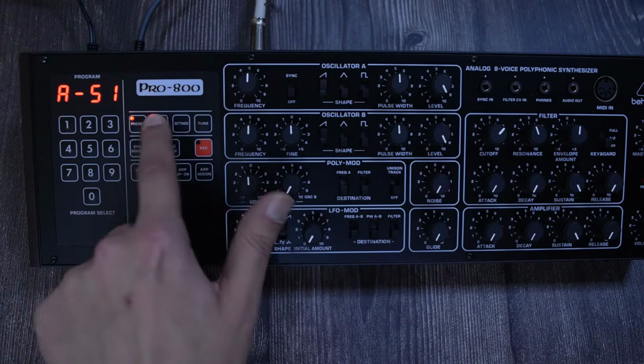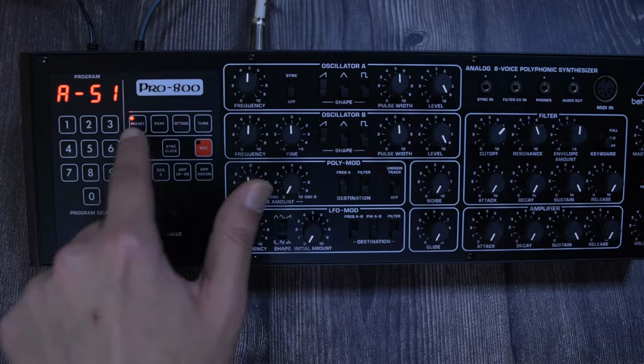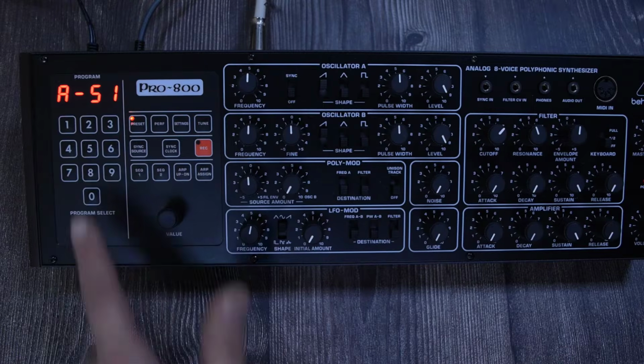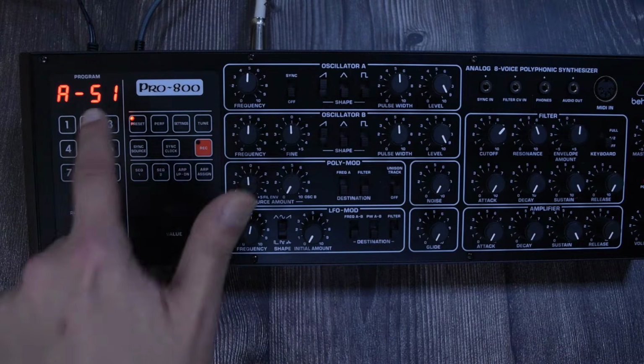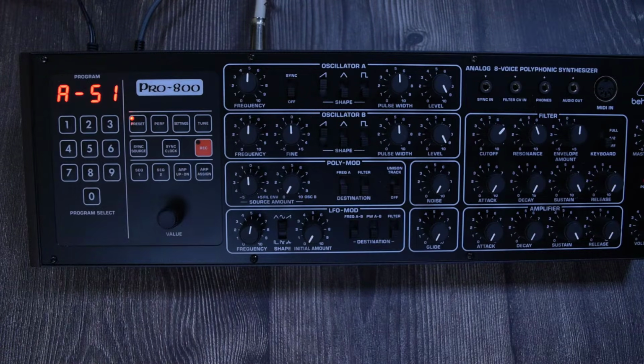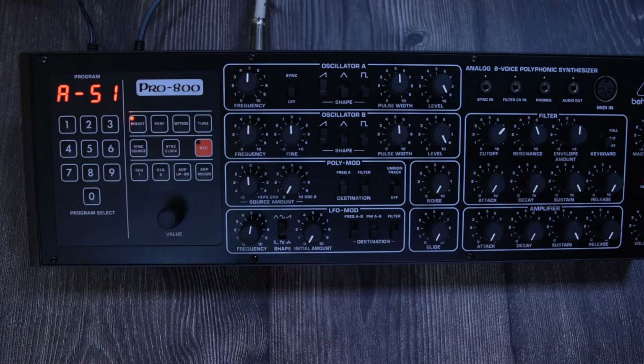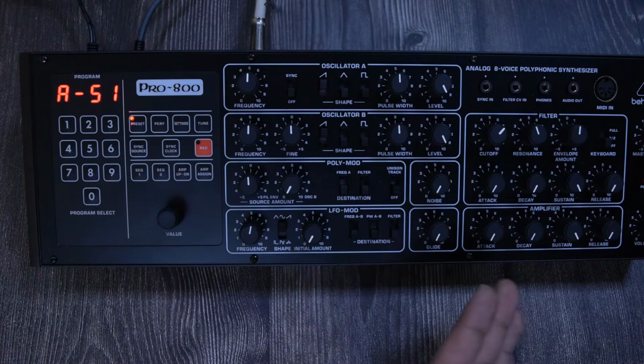So when you're standing on preset and we play something, we get the preset. If we touch the keypad, we're going to be changing the presets. But what if we want to change the configurations of the LFO or the vibrato or anything else that we have available on the synthesizer?